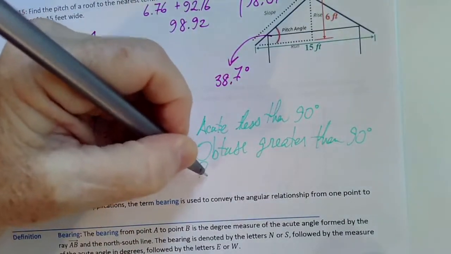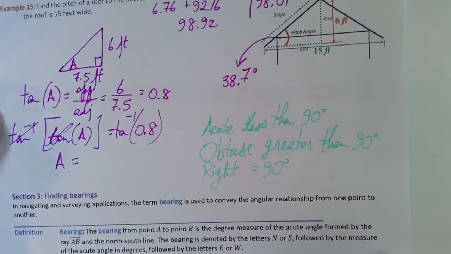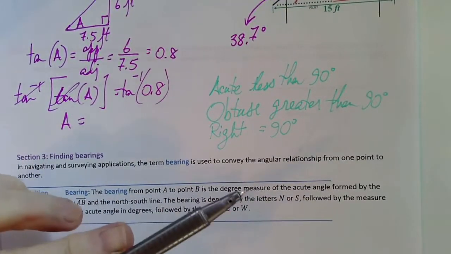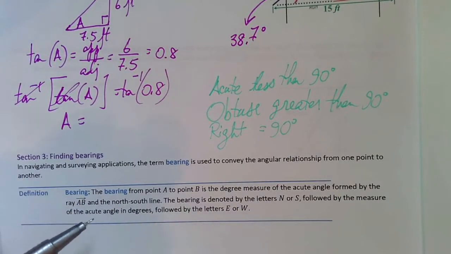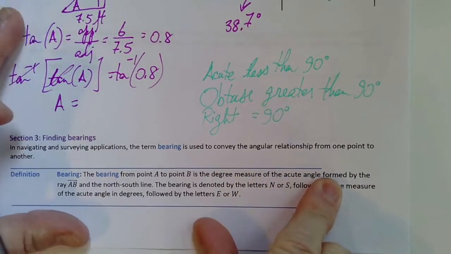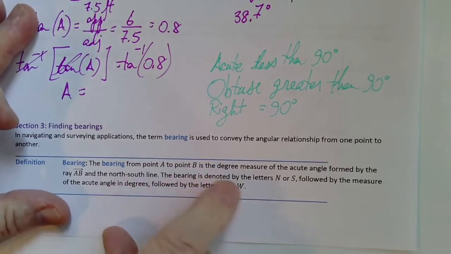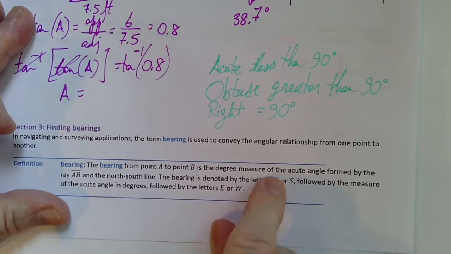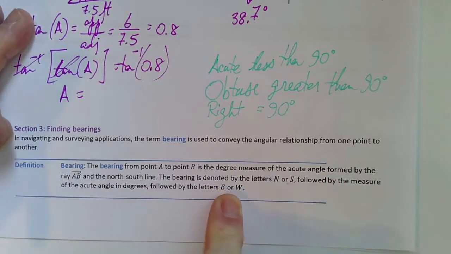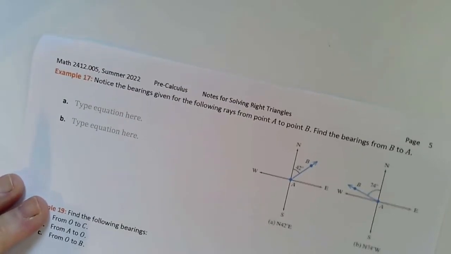And right is equal to 90 degrees. Those are the three. So when we say the acute angle, we're talking about an angle less than 90 degrees. So the degree measure of the acute angle formed by the north-south ray. The bearing is denoted by north-south, followed by the angle, followed by east or west. And the easiest way to explain it is to do an example.